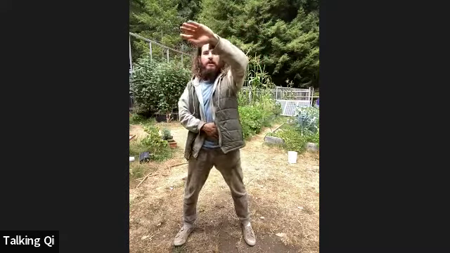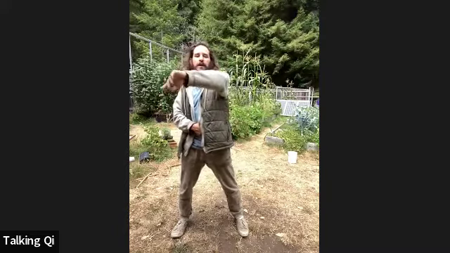As we just focus on figure 8, vertical infinity symbol. Now let's go ahead and stretch out the 8. What do I mean by that? We're going to sink the weight, the body's weight, and rise.